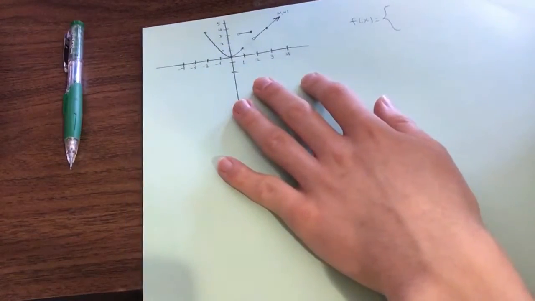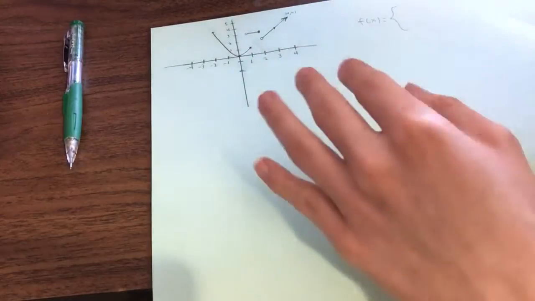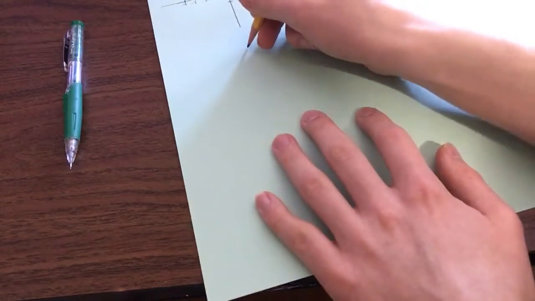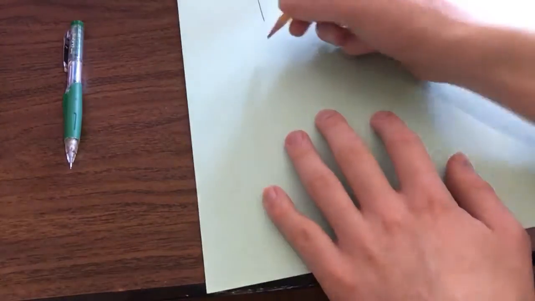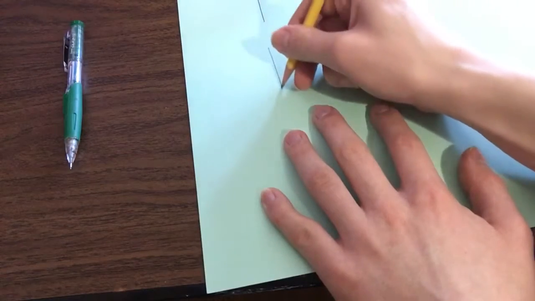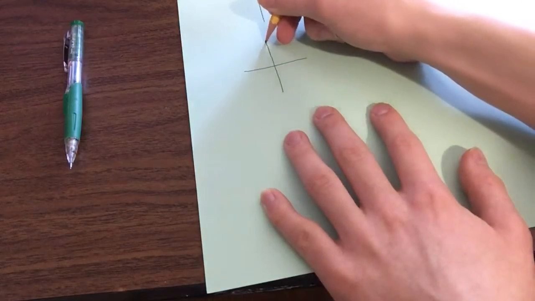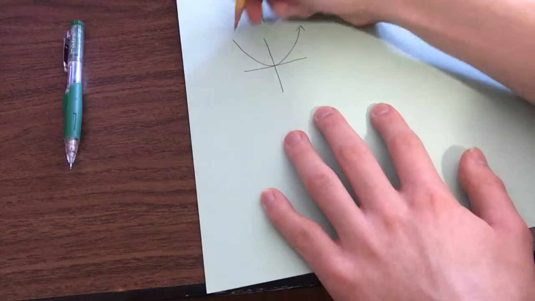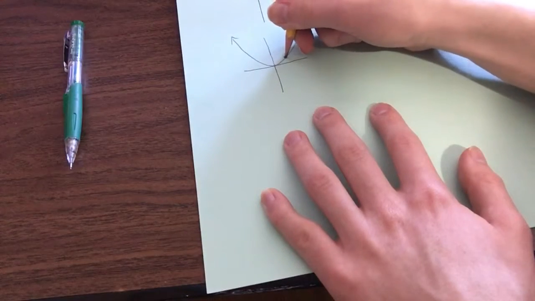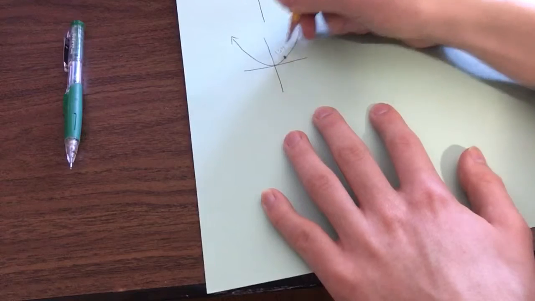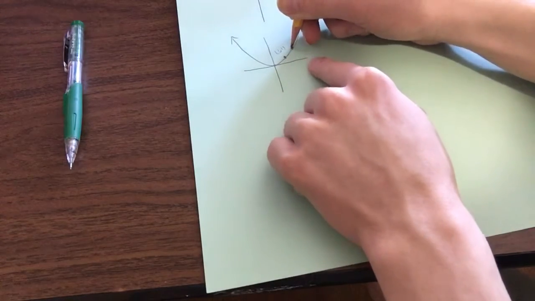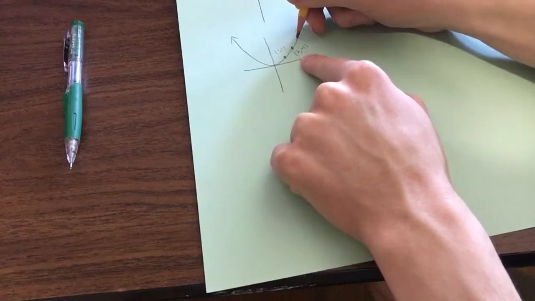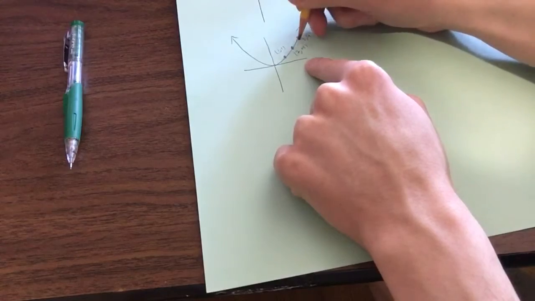So first, let's identify what these equations are on their own. That curve, if we were to draw it completely on its own, would look something like this, where this point is (1, 1), and we'll call this point (2, 4), and this is the point (3, 9).